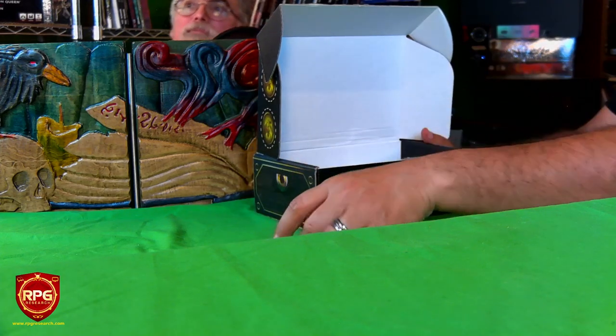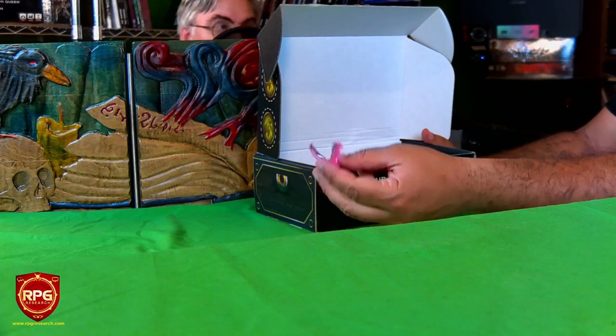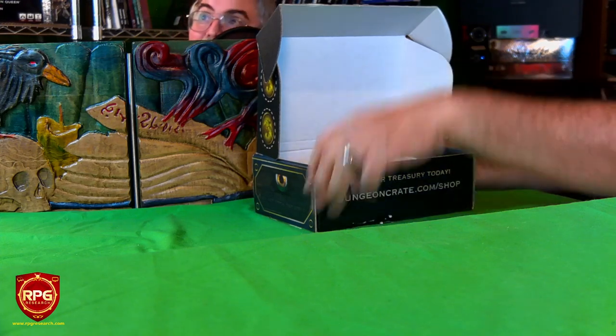So, let's get that in there. Fidget spin that a little bit more. My left hand. Whee! There we go.